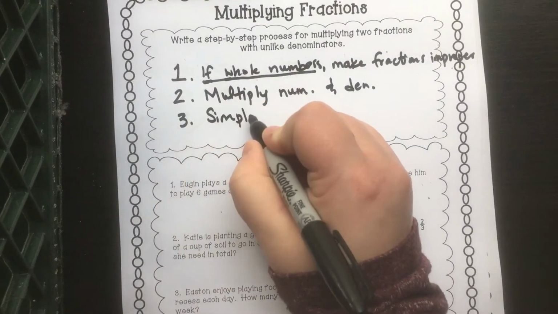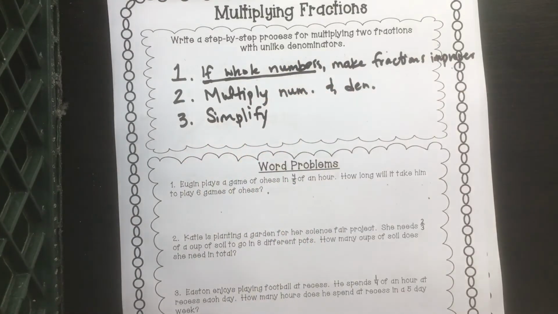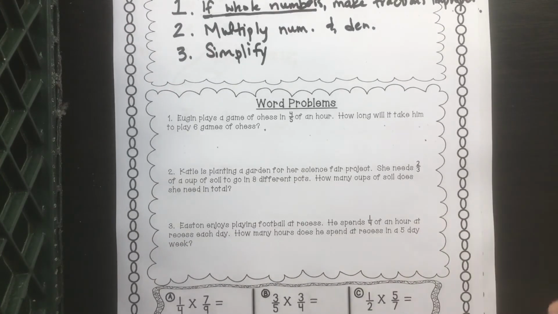I can't write as simplify. I'm having a hard time writing and talking at the same time. All right, I feel like multiplying fractions is the easiest one. Let's do the first problem together.